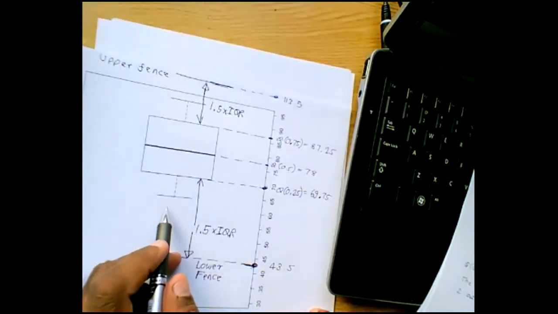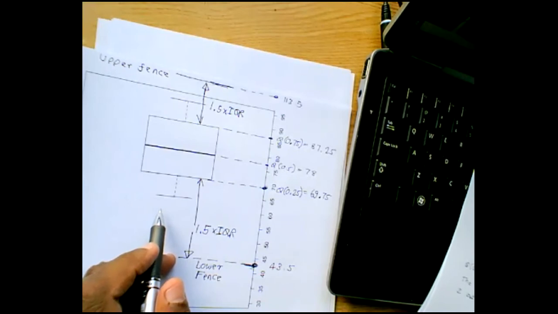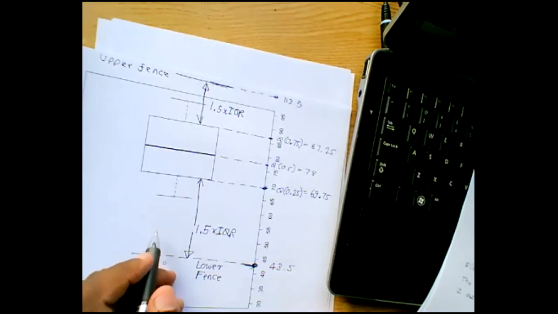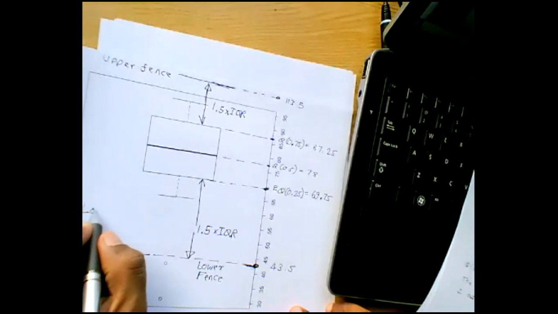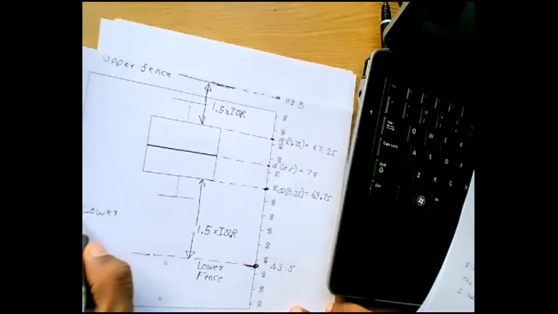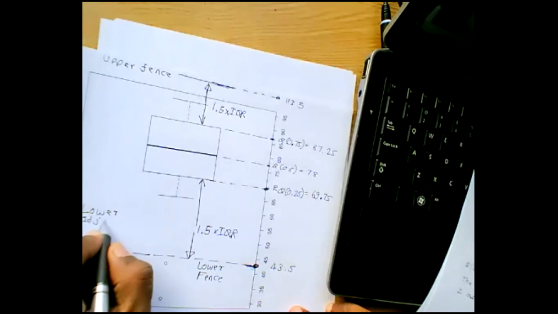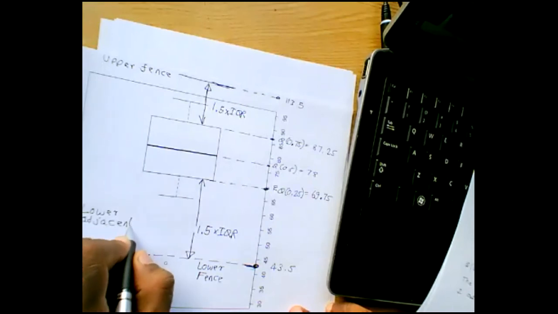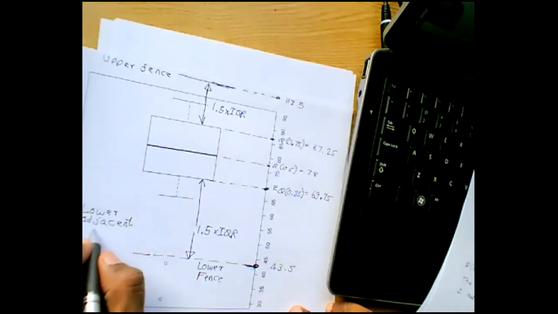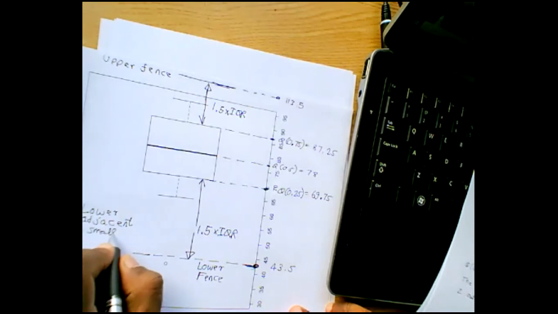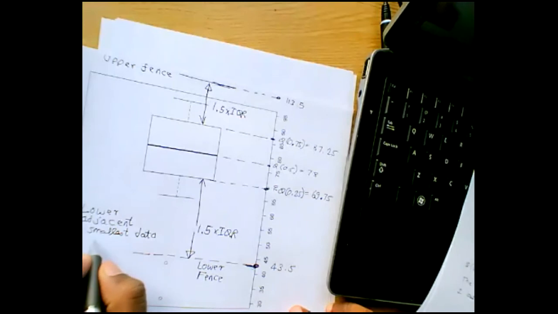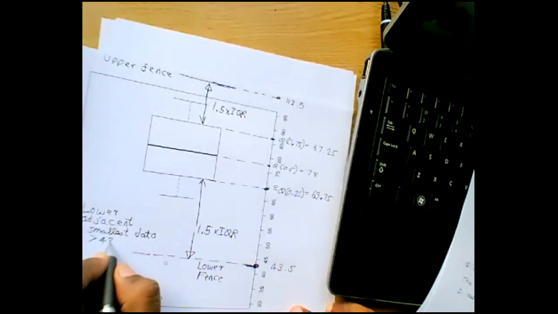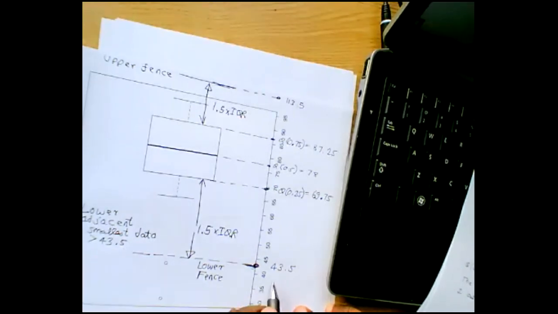Now the lower adjacent, let me explain, is the smallest data that is greater than 43.5. Remember, 43.5 is the lower fence.